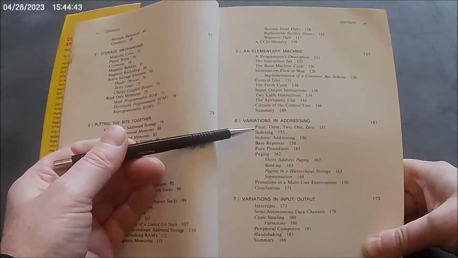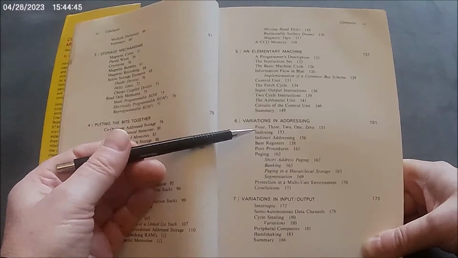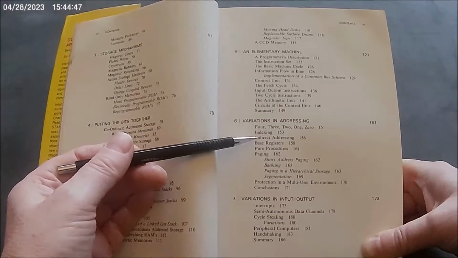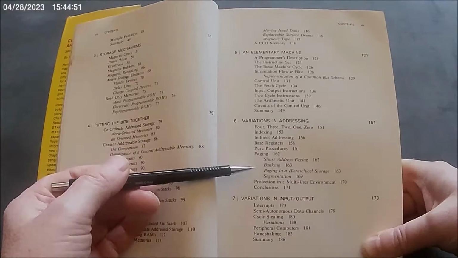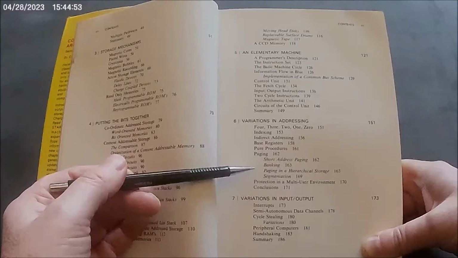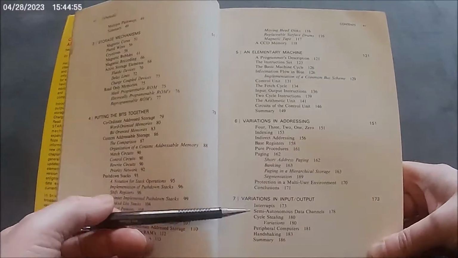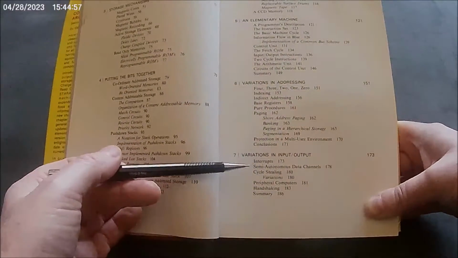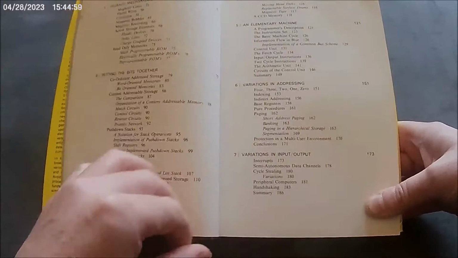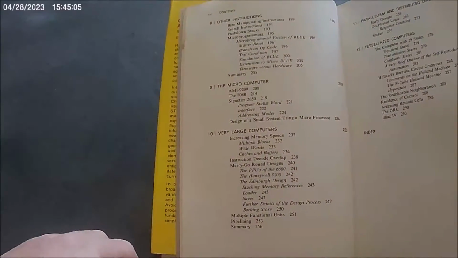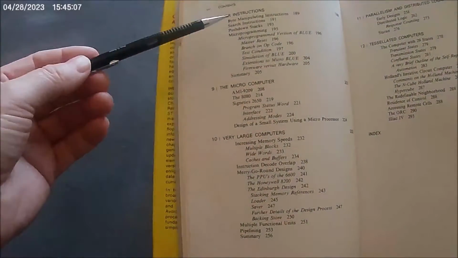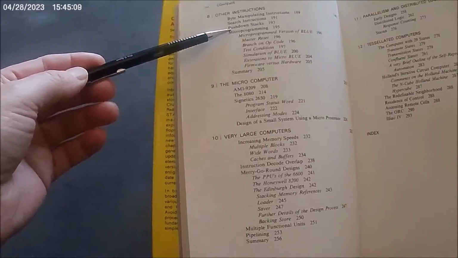Variations in addressing. So this is when it starts looking into addressing modes, indexed addressing, indirect addressing, base registers, and there's a bit here which is on paging. And then we look at the input and output to our device, and then we cover some more instructions which are used in this machine, which they designed called Blue.